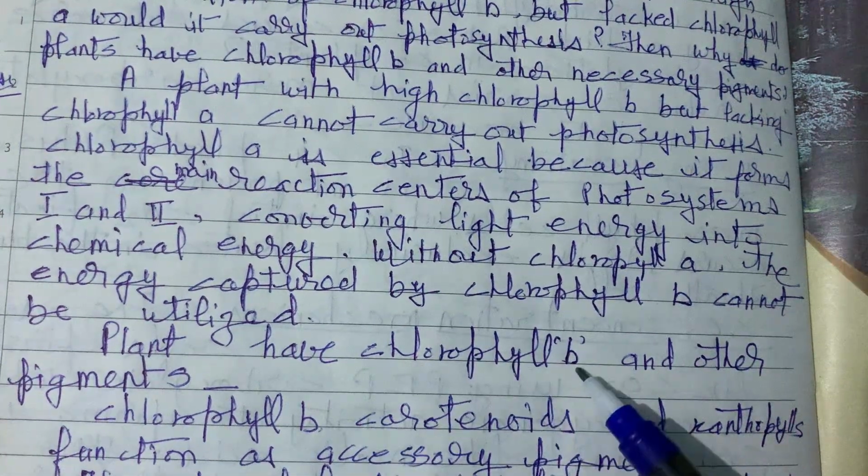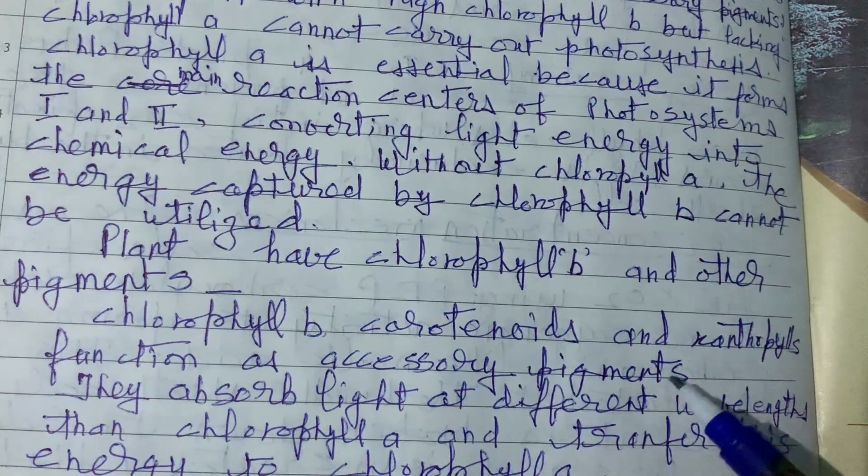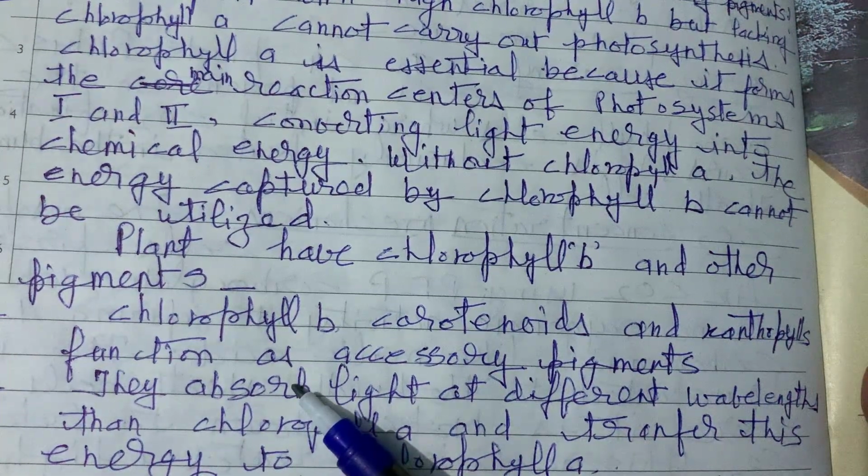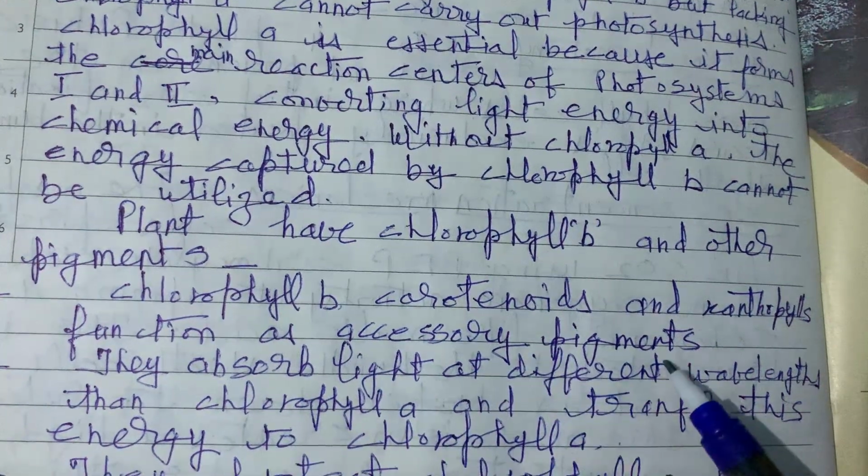Plants have chlorophyll b and other pigments, as chlorophyll b, carotenoids and xanthophylls function as accessory pigments.